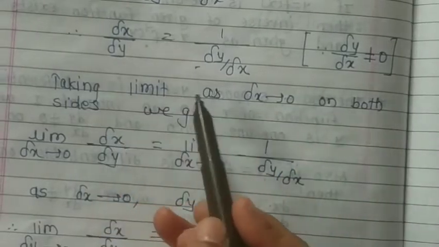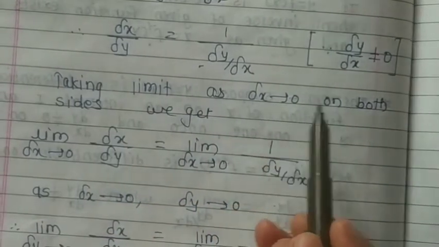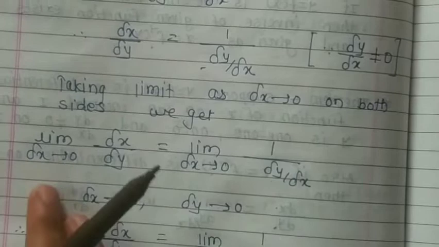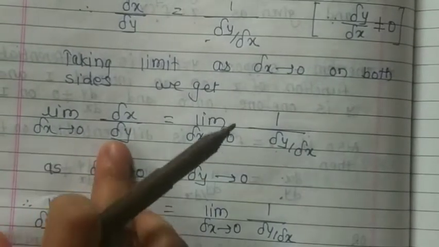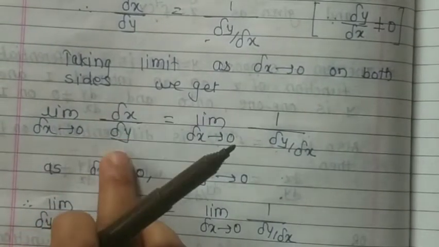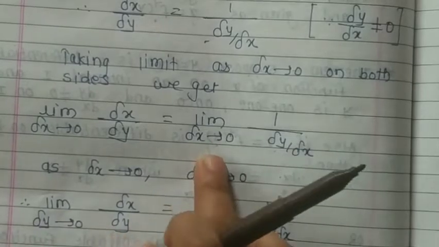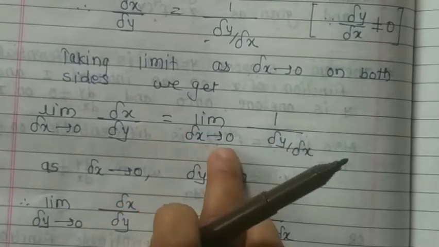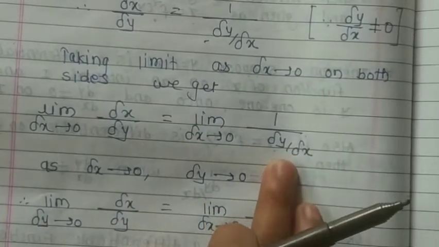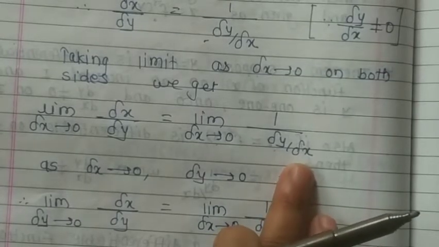Now taking limit as delta x tends to 0 on both the sides, we get limit delta x tends to 0 delta x upon delta y equal to limit delta x tends to 0 1 upon delta y upon delta x.